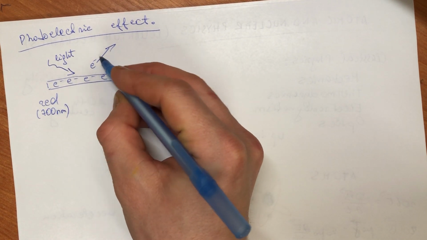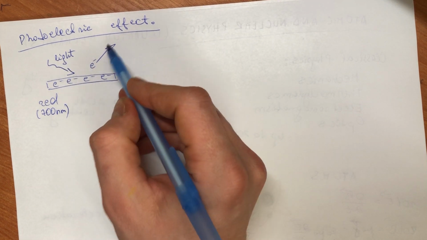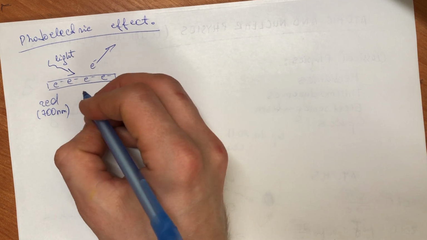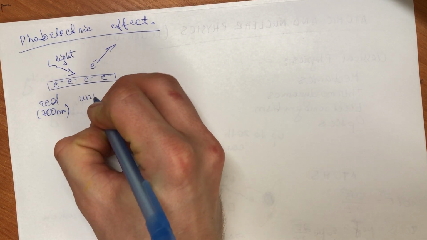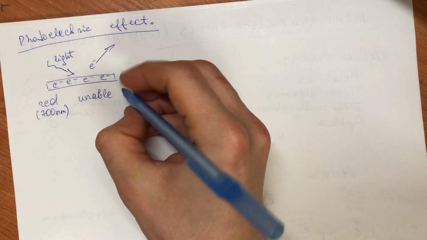These electrons are called photoelectrons because they were generated by light, photo. So red was unable to produce them, even if the intensity was increased.